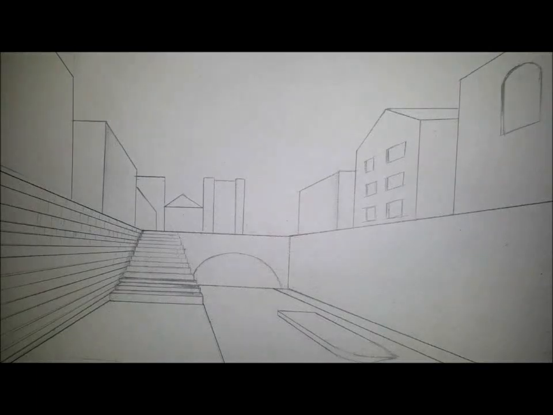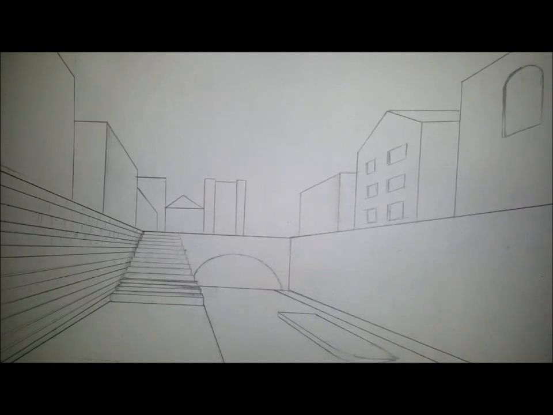Hey everyone, so I got requests to do a 1 point perspective. So I did this drawing really fast. You know, it's not precise or detailed or anything like that, but I hope it gives you an idea of how to draw a 1 point perspective.